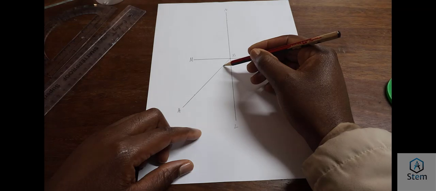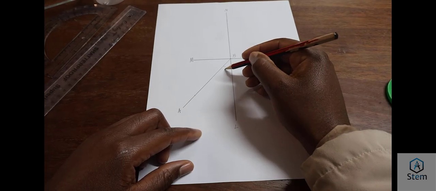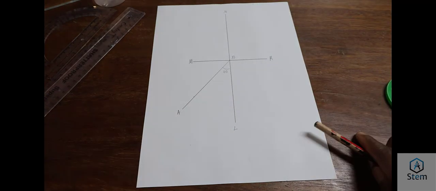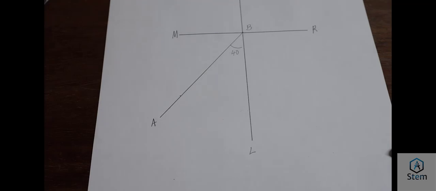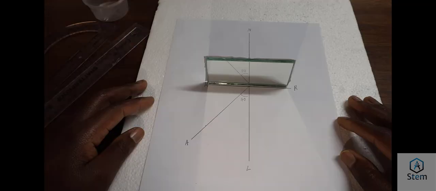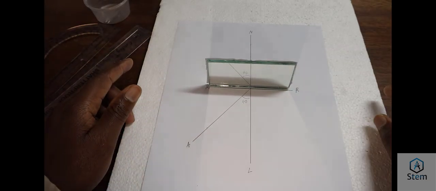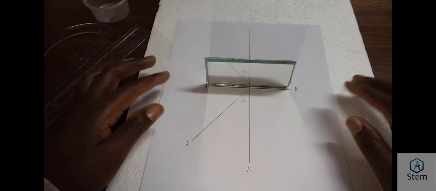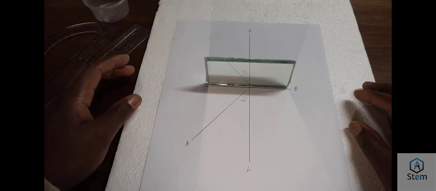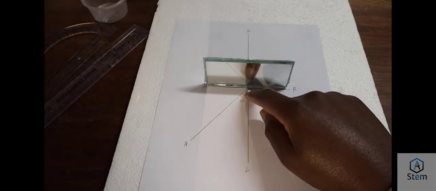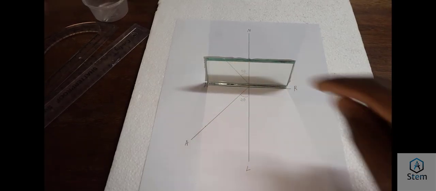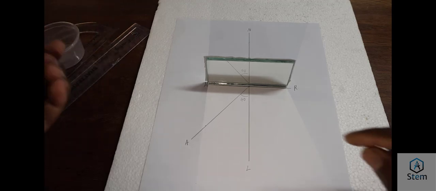Maybe just for interest sake, this is the angle of incidence, 40. If you are to draw or write things on your ray trace sheet, I really recommend you keep things very neat. So the mirror is nicely on top of the line MR. The next instruction says, place 2 pins, P1 and P2, on line AB. This is line AB. We are going to put pins here. So let's bring those pins.